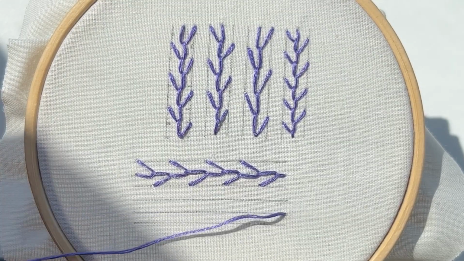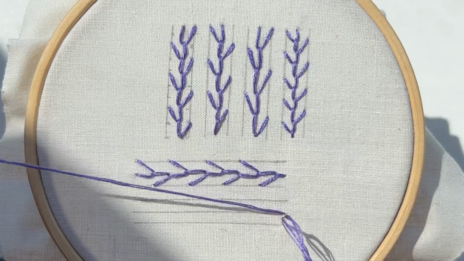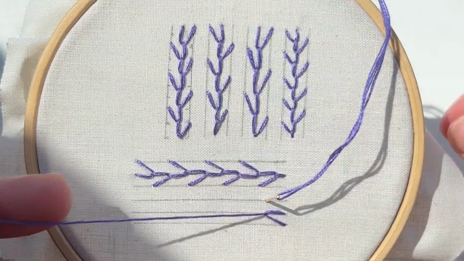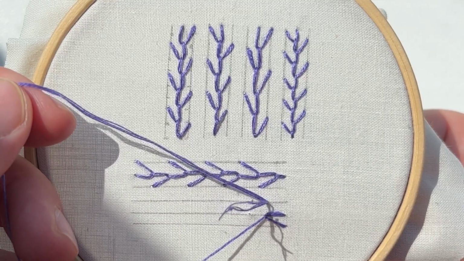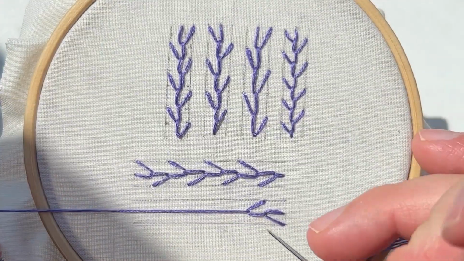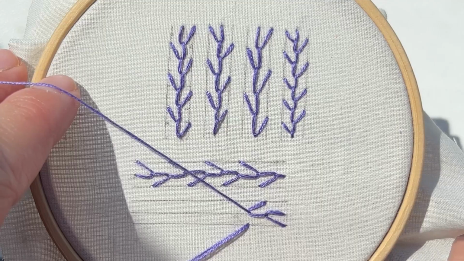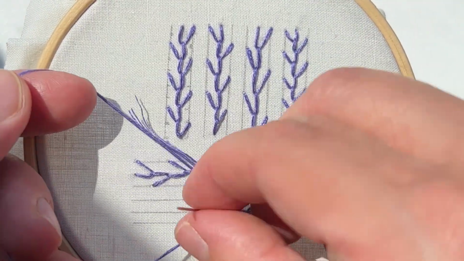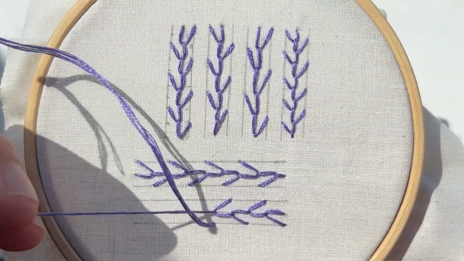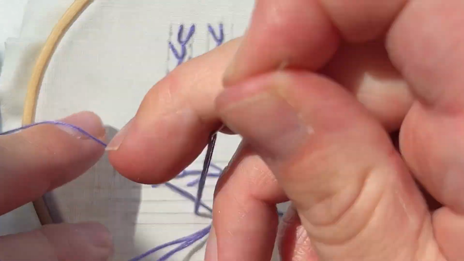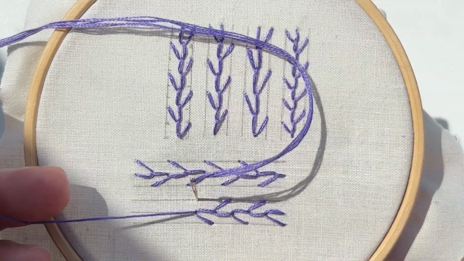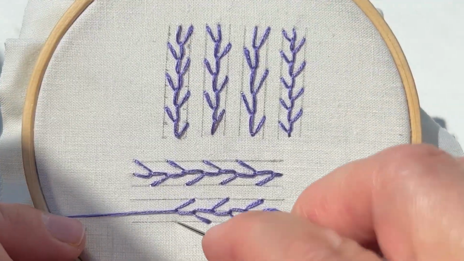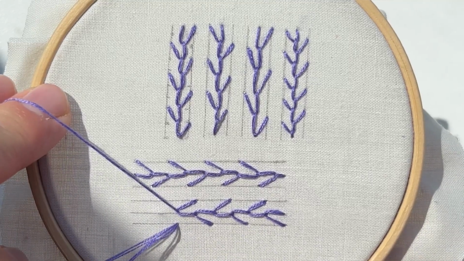And the last line is also horizontal, but we are going to embroider it in the opposite direction. While embroidering, pull the thread through gently. Don't pull your thread too tight, but at the same time, don't leave it too loose.